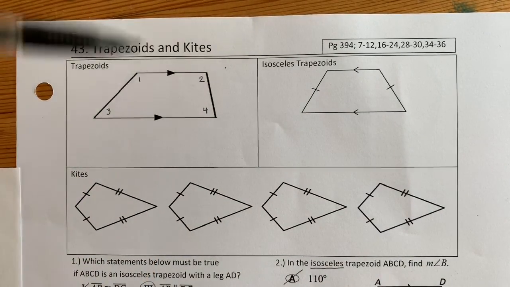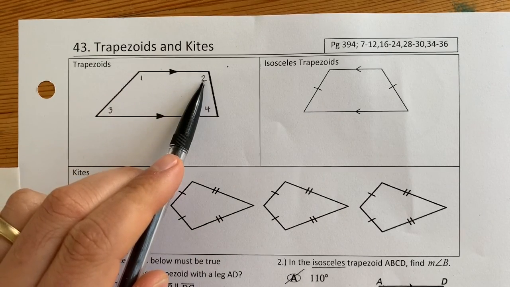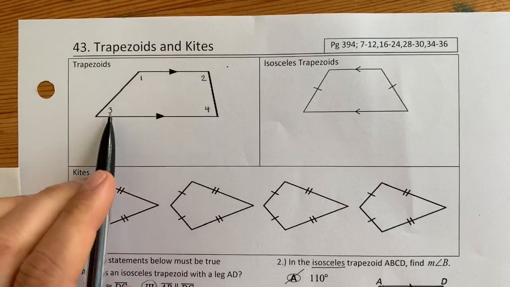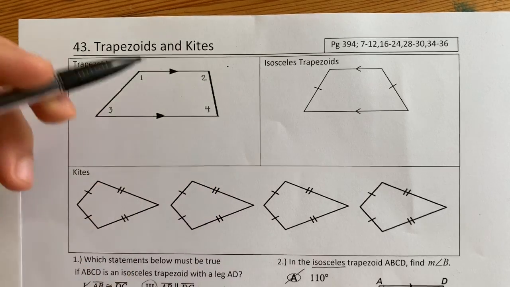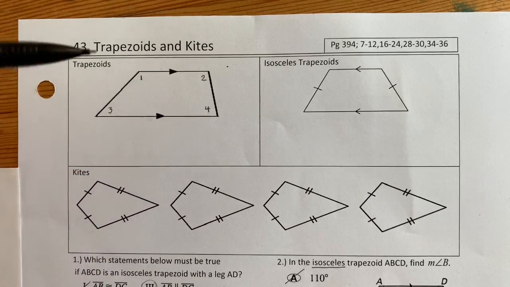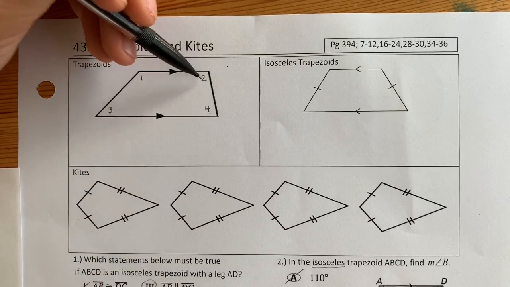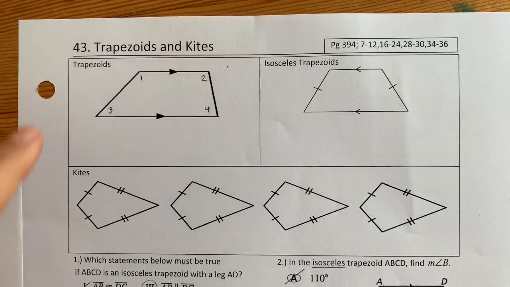Are any of these angles equal? So like, is 1 equal to 2? No. Is 3 equal to 4? No. How about as a diagonal, that is, is 1 equal to 4? No. 3 equal to 4? No. Or 1 to 3? No, nothing is equal here.